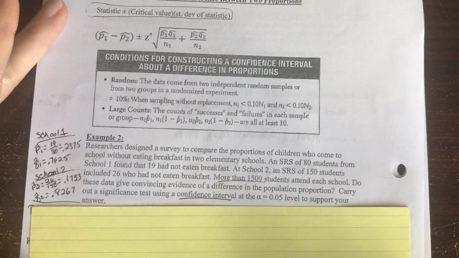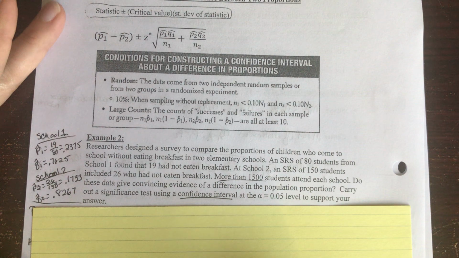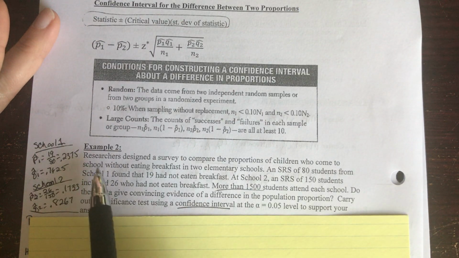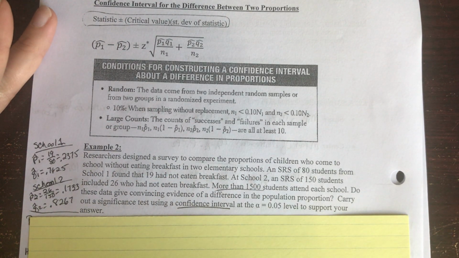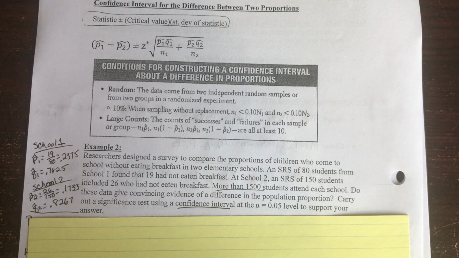So if you guys read example 2, we're going to have researchers designed a survey to compare the proportions of children who come to school without eating breakfast in 2 elementary schools. A simple random sample of 80 students from school 1 found that 19 had not eaten breakfast. At school 2, a simple random sample of 150 students included 26 who had not eaten breakfast. More than 1,500 students attend each school.